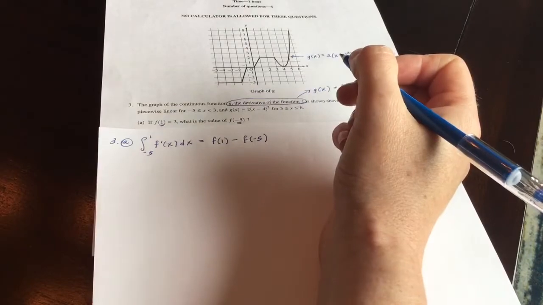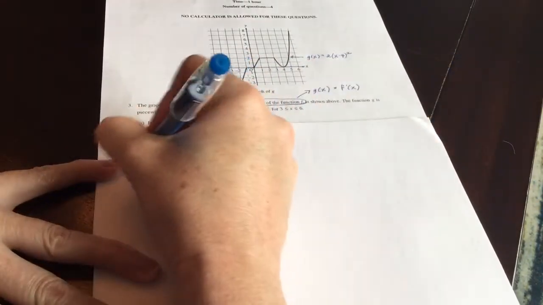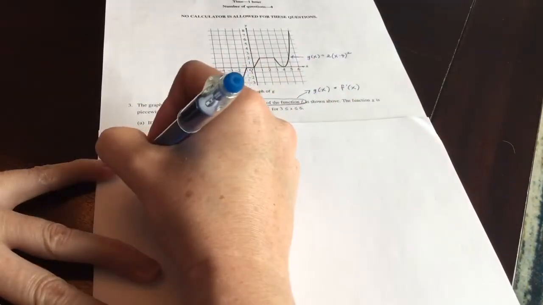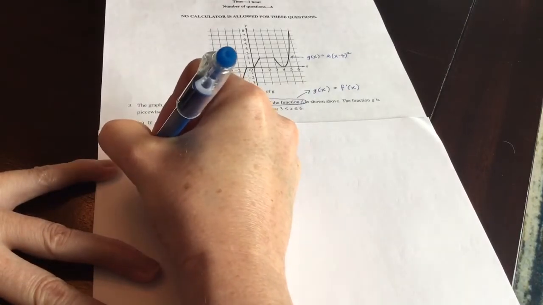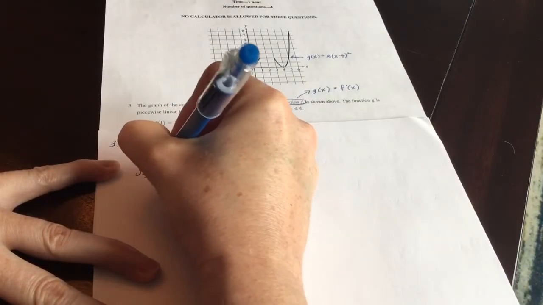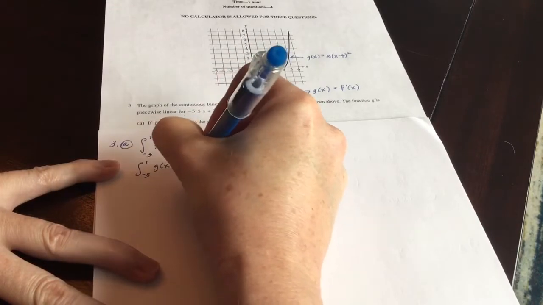Since f prime is G, this integral would be the same as the integral from -5 to 1 of G of x dx.